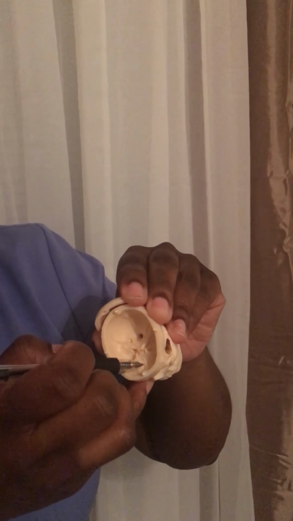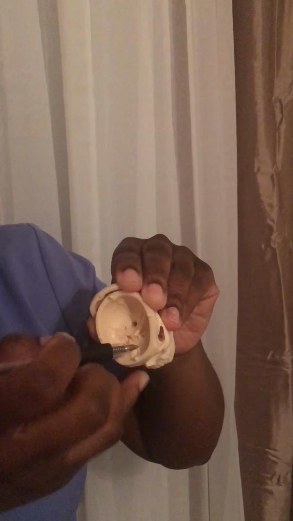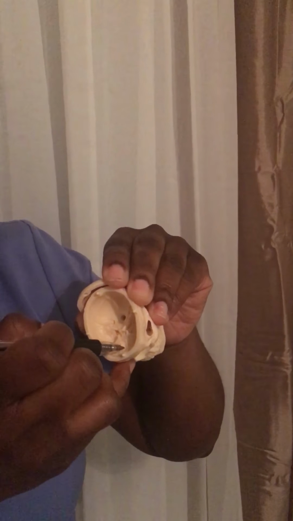And if you took off the top of the skull and you look down at it where the frontal is, it's a little ridge right in here. And that's right near the ethmoid bone as well. And that's called a crista galli.